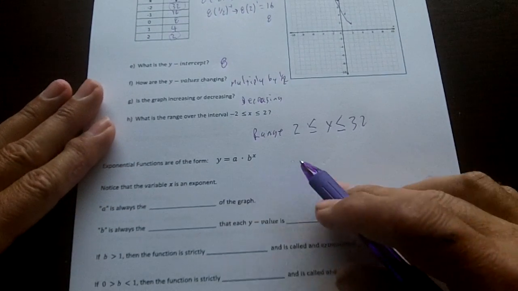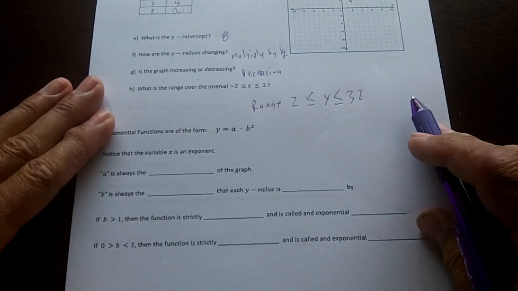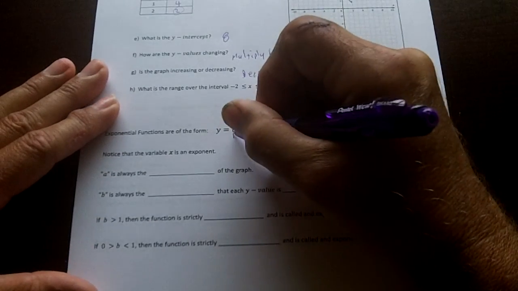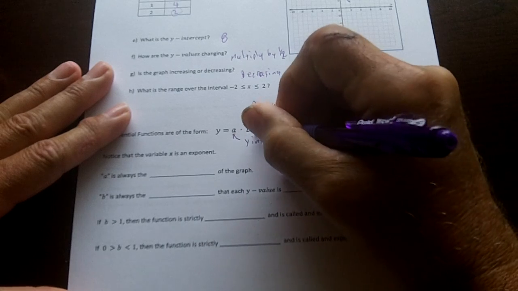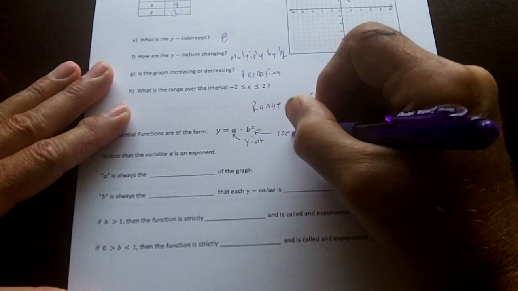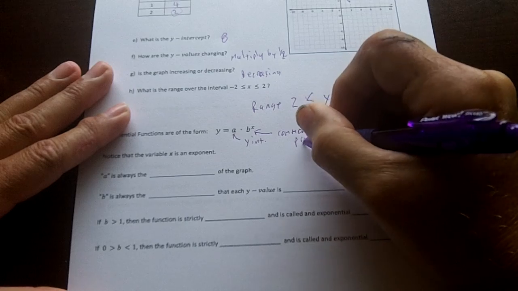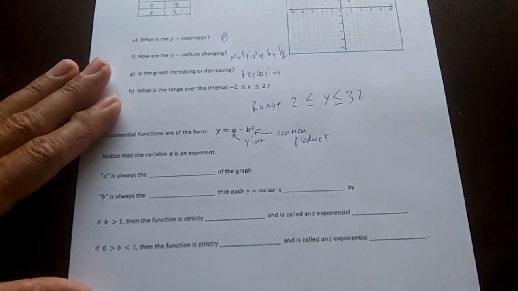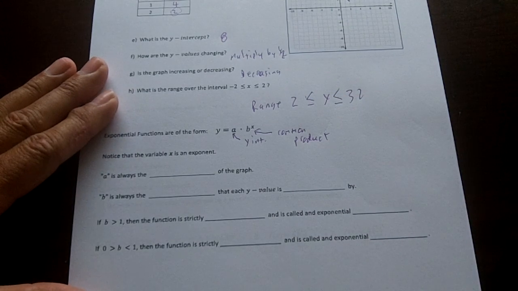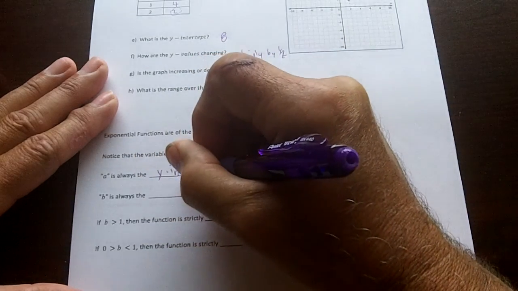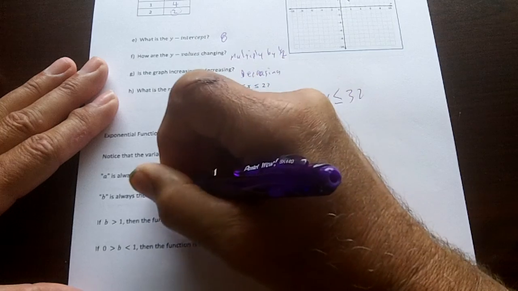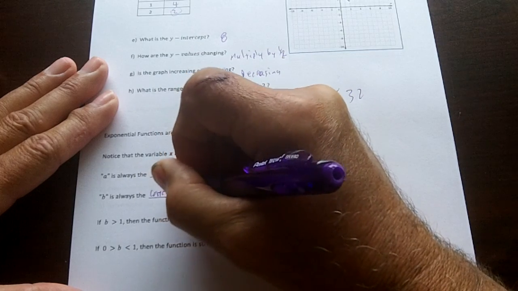Now then, exponential functions in the form y equals ab to the x. The a, remember, is our y-intercept, and the b is the common product. This is just a rehash of the video, okay? A is always the y-intercept. B is always the common product.